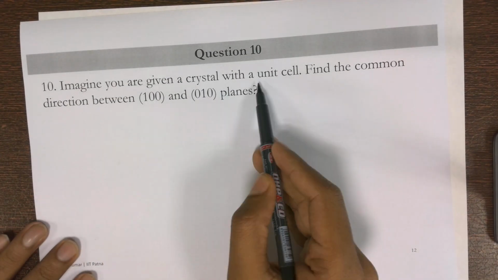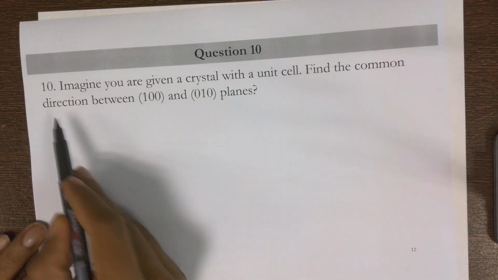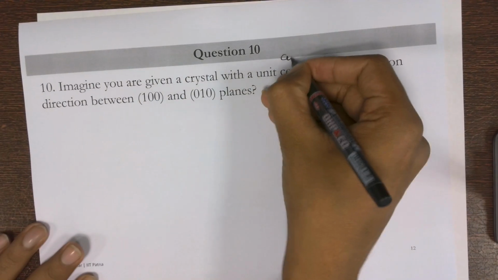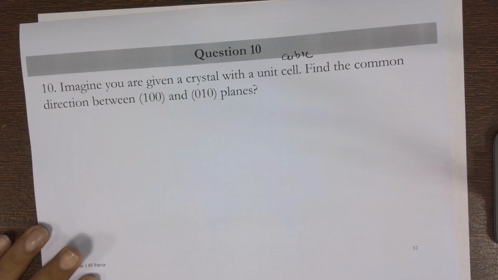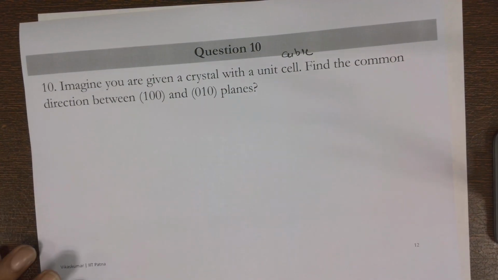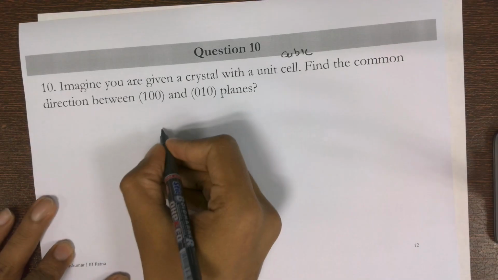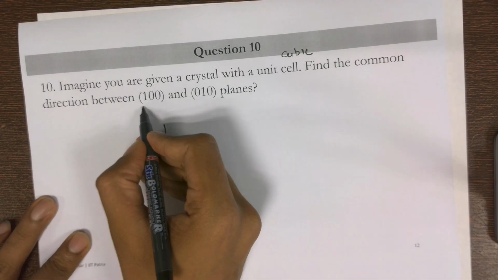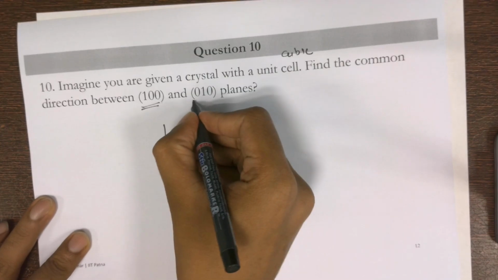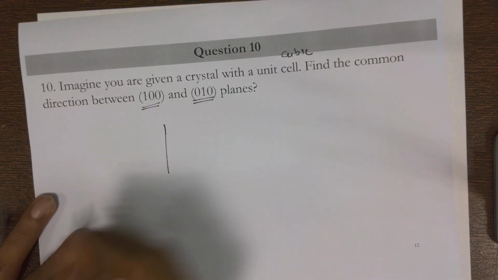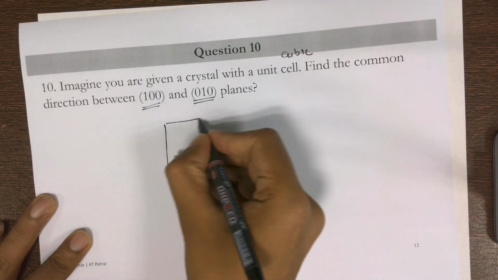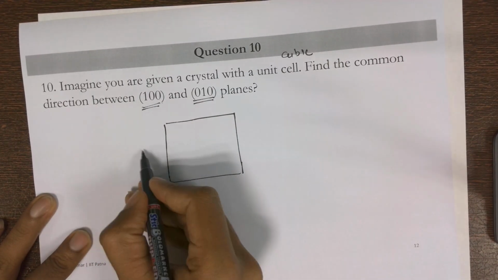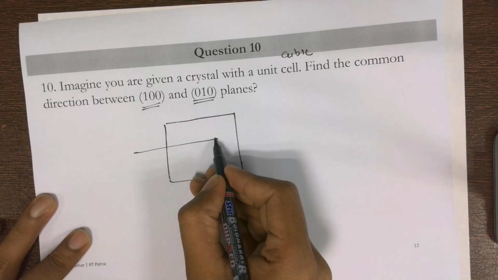Imagine you are given a crystal with a unit cell. Find the common direction between these. Let's say we are talking about a cubic crystal right now, even though things are not going to be different. We have to find the common direction between the planes 1, 0, 0 and 0, 1, 0. Let's draw a cube. Guys, feel free to answer in the chat box if you have already got the answer.